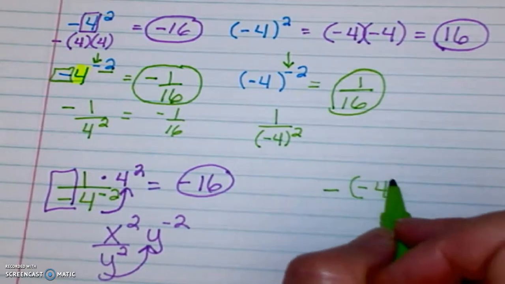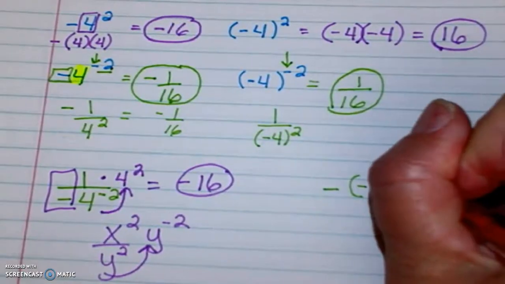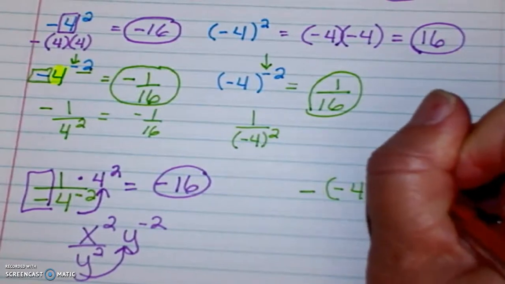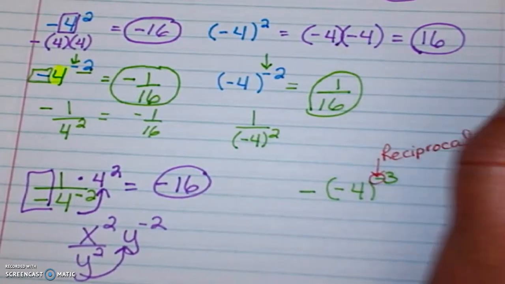Maybe your problem looks like this. If your problem looks like this, there's different things that you got to be careful of. First of all, I would make note that you have this negative exponent. So that means reciprocal. I want to take the reciprocal.